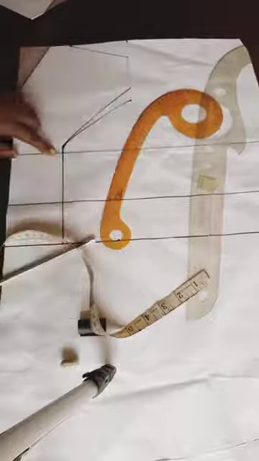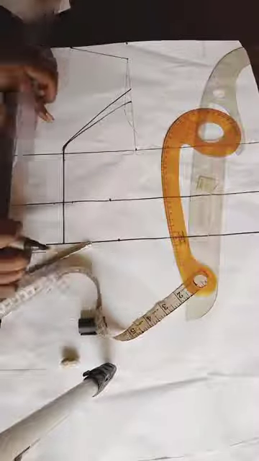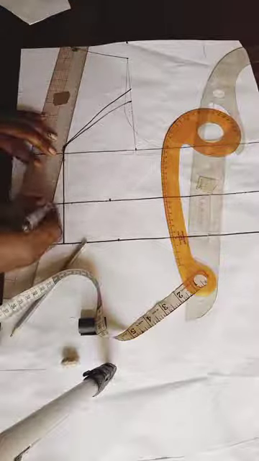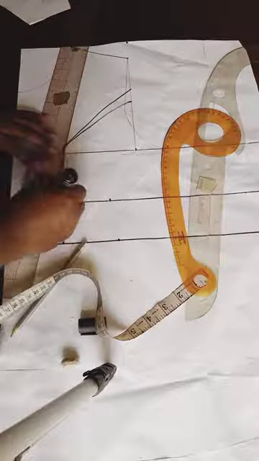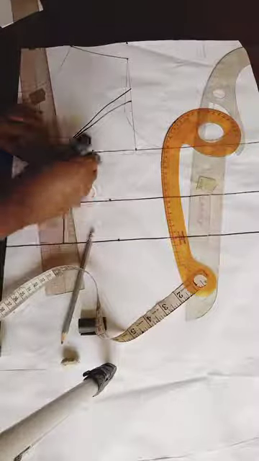You don't have to make it pointy. So from here, half inch below, we're connecting to the under bust. And at this part too, we're connecting to the under bust.